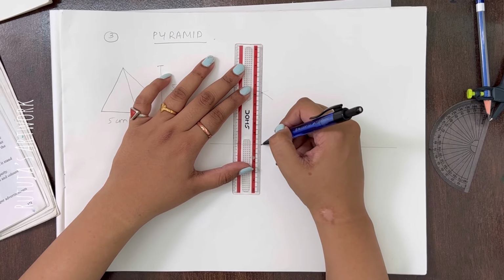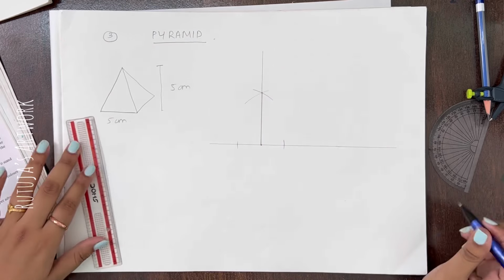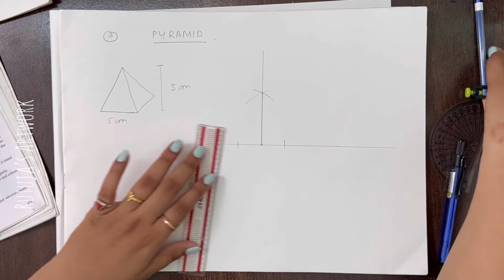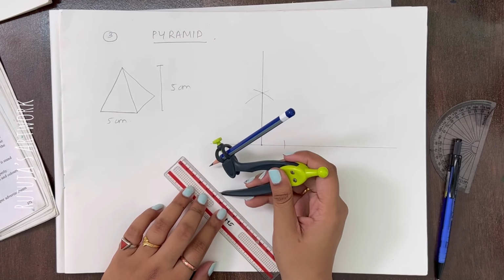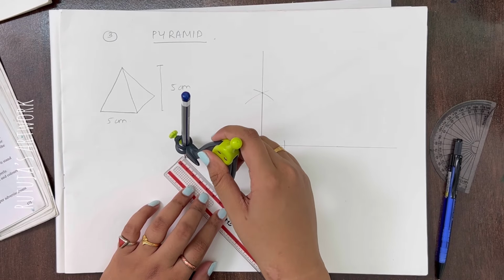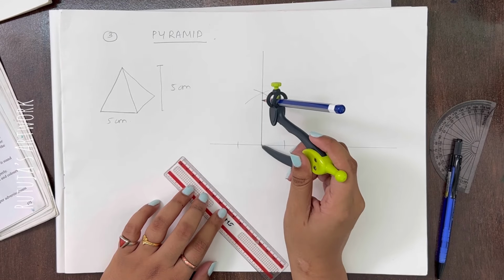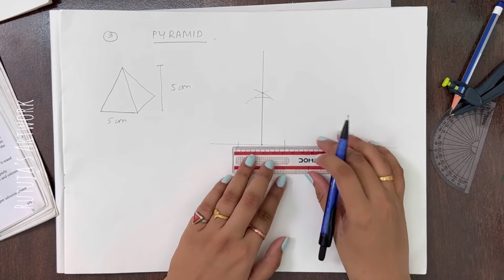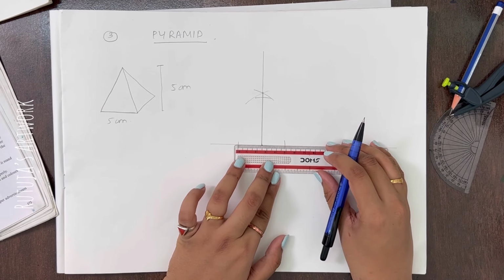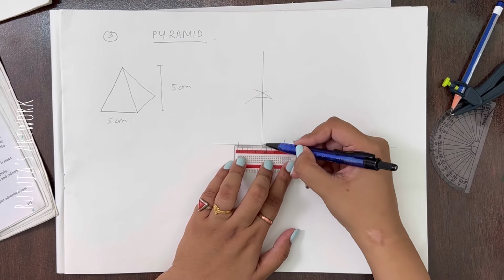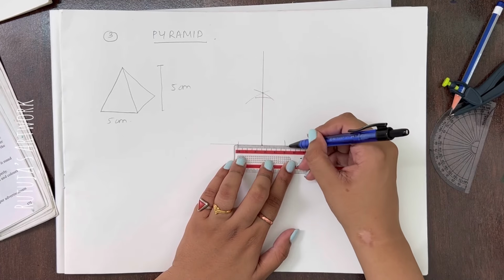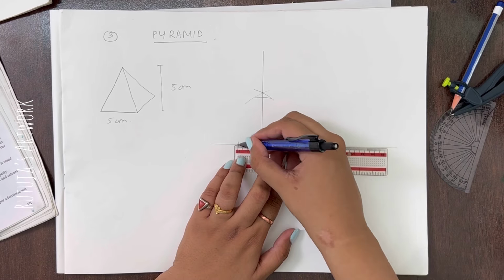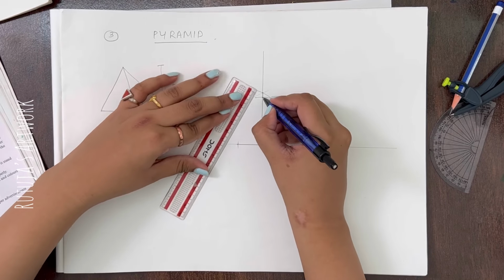Extend the line more. Now the height is 5 centimeter. So take a rounder, take 5 in that. Mark an arc. Now the base is also 5, so you can place your scale on 2.5 on this dot. Mark one dot here, another dot here. Make a line and now complete the triangle.